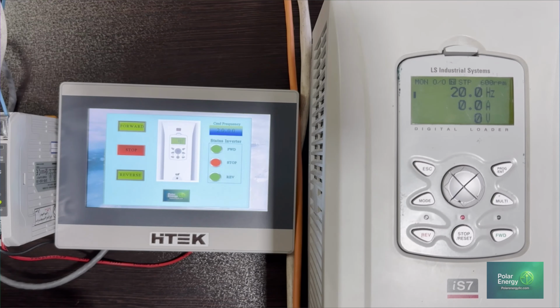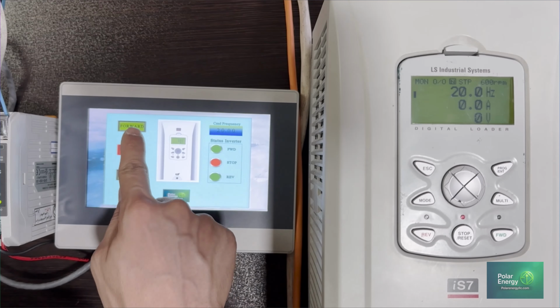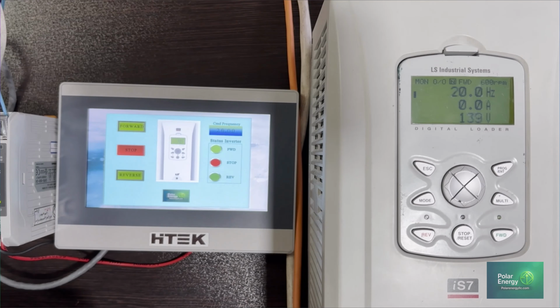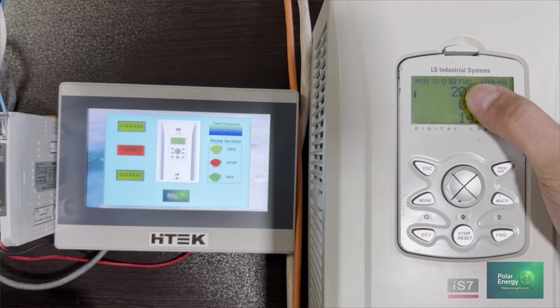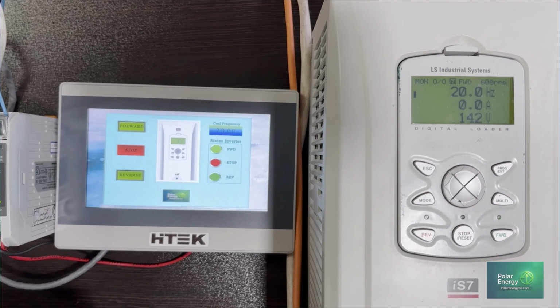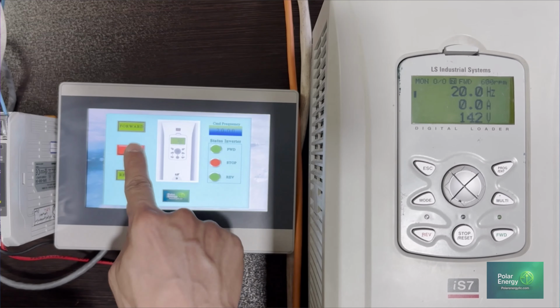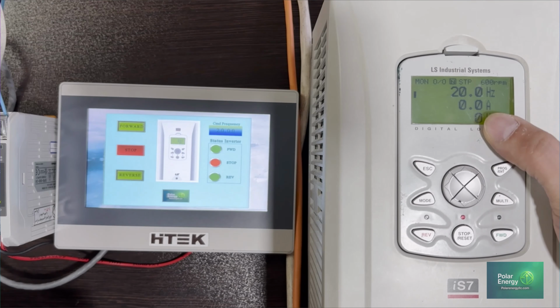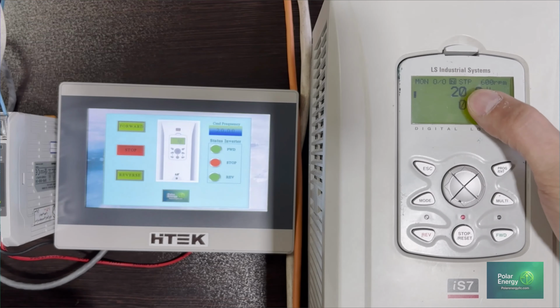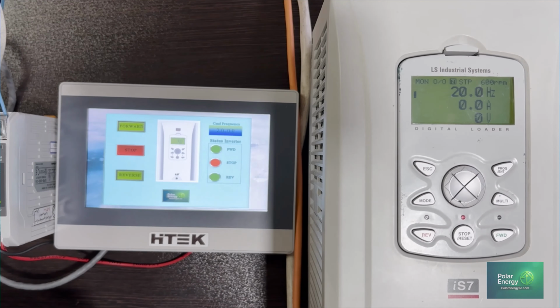Now I want to issue the forward command. I press the forward button. You can see that the inverter starts up in the forward direction. You can also observe the status of the inverter. In the forward direction, the indicator light for forward, meaning my inverter's status light, has also turned on here. I'm going to stop the inverter. You can see that the inverter stops, goes into stop mode, and the stop signal indicator light also turns on.